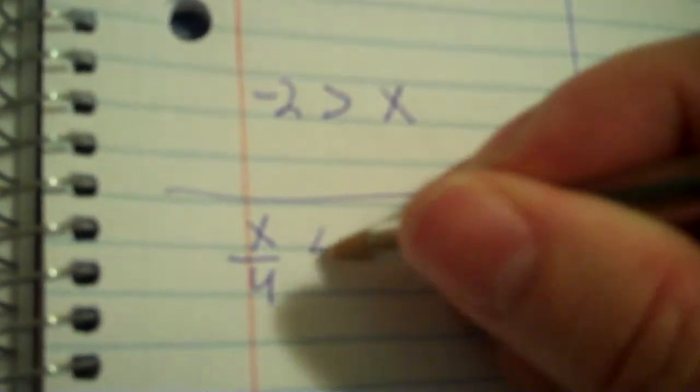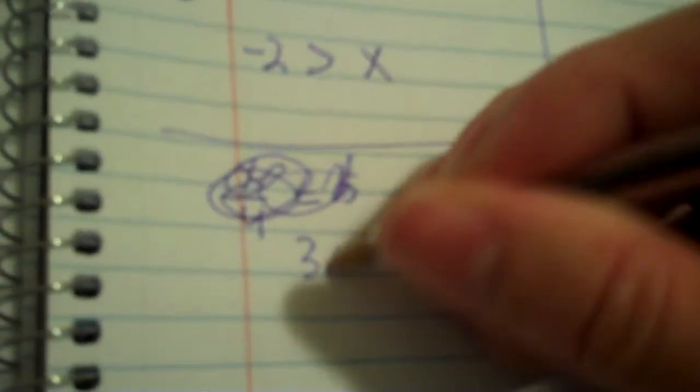Okay, next one, x over 4 less than or equal to, actually I'm going to make up a new example. If you're on virtual, write it down. If you're on the packet, just watch. 3x greater than 15. Wall, dot, circle, dot, dot, dot, dot, because you have times, okay?